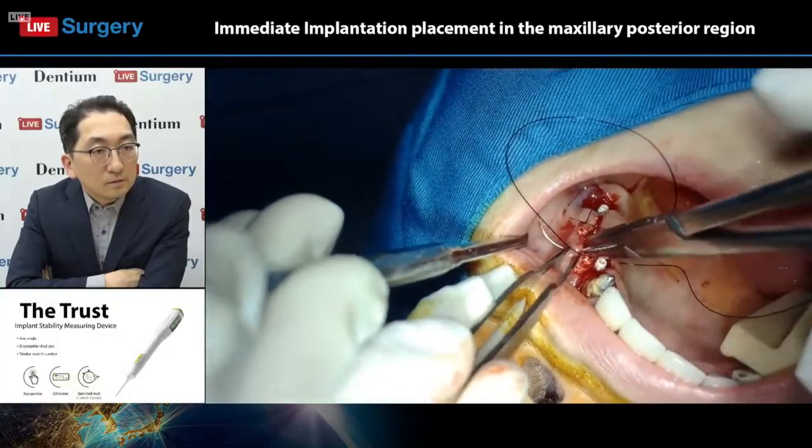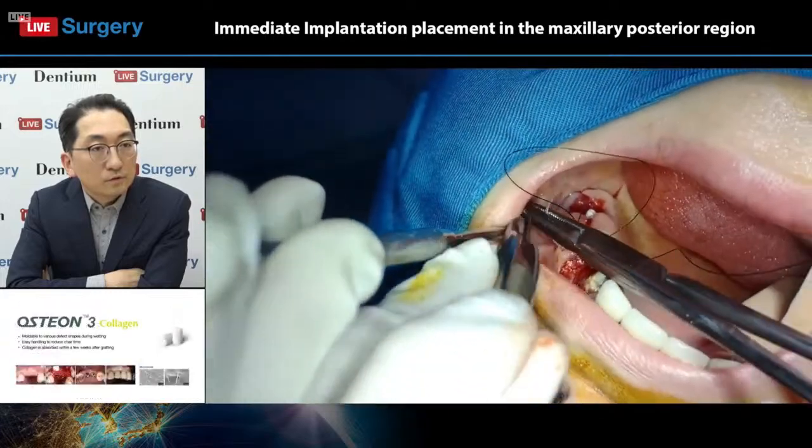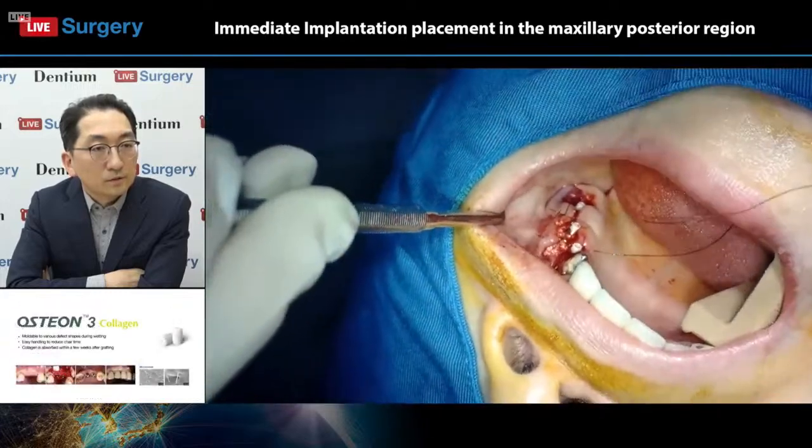Okay, now I made a suture between the 24 and 25 implants.